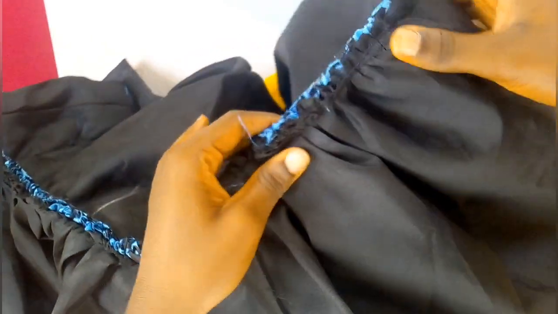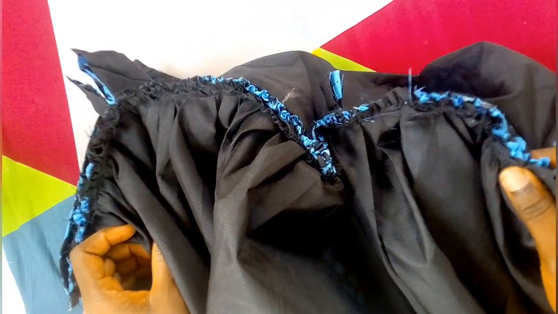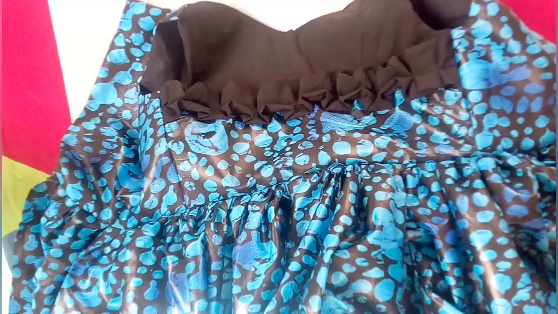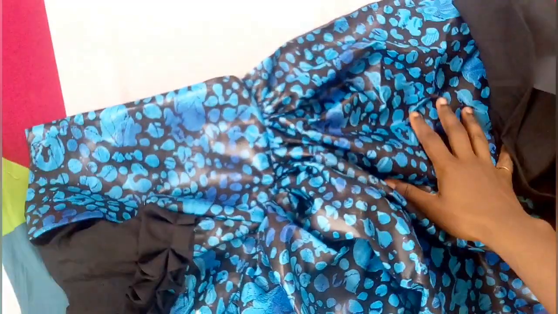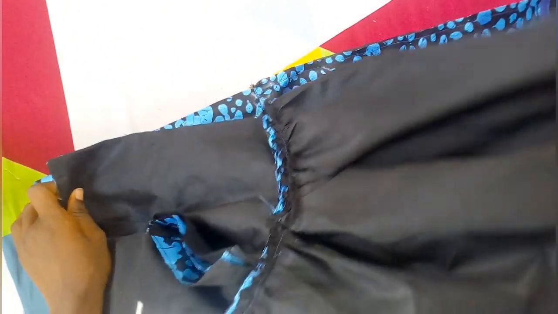So you can see, I'm just giving you a closer view for you to understand what I did. You can see what it is looking like. I just turned it to the front so that you can see. So this is it. You can just iron the waist area so that it would relax. Yes, you can iron it. What I just did now was to fold it into two, making sure that the zipper allowance of both areas are meeting each other. You can just see the way I folded it into two, because I'm going to start attaching my zip right now.